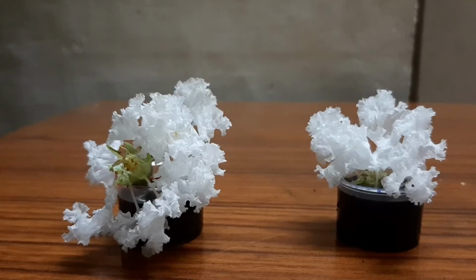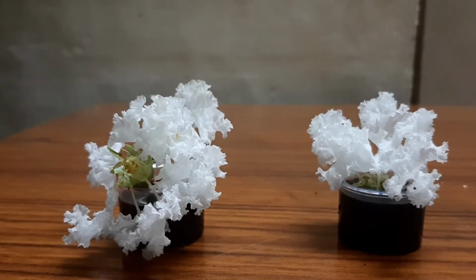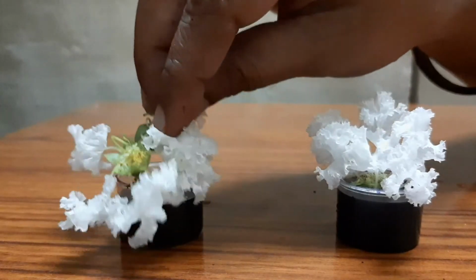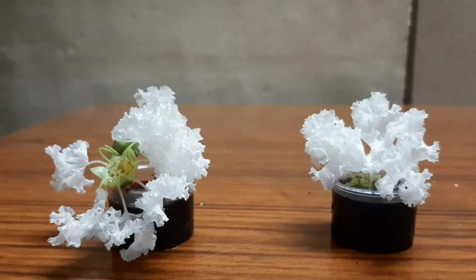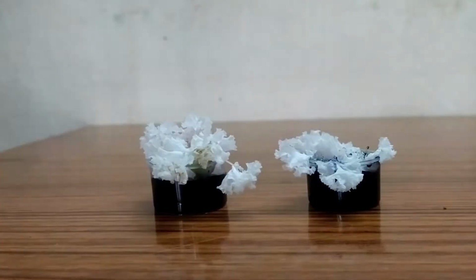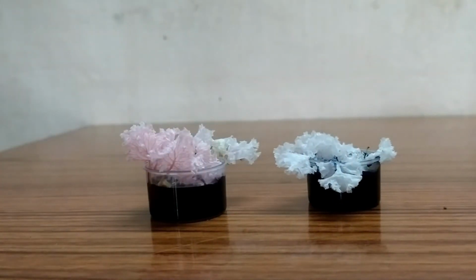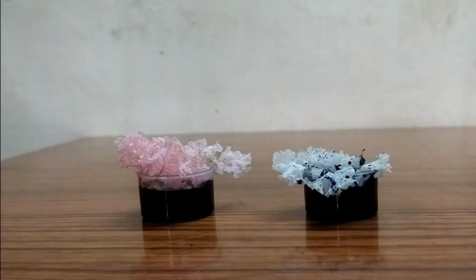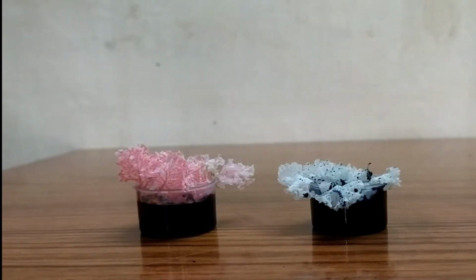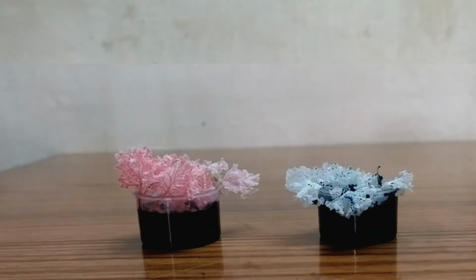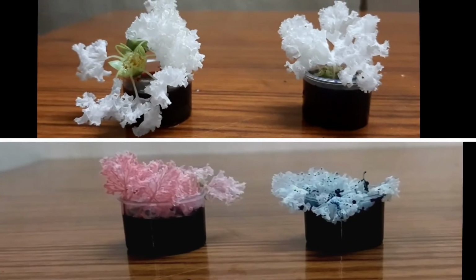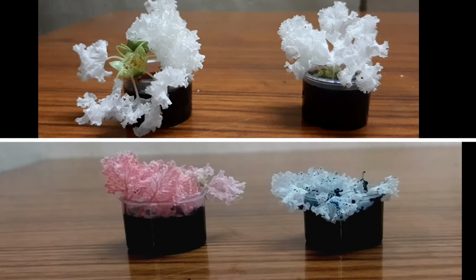Children, see that only the stem of the flower should be inserted in the water, and leave this for 1 or 2 hours. One hour over, children. Now let us see the flowers. Is there any change in the flowers? Yes, the color of the flowers has changed.